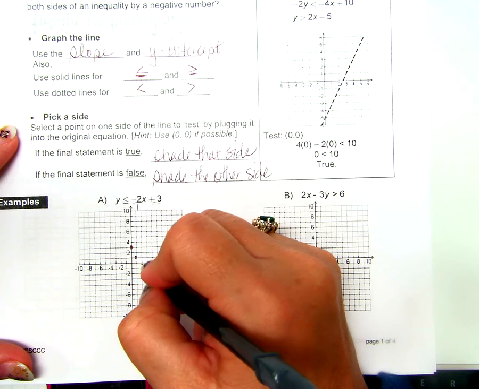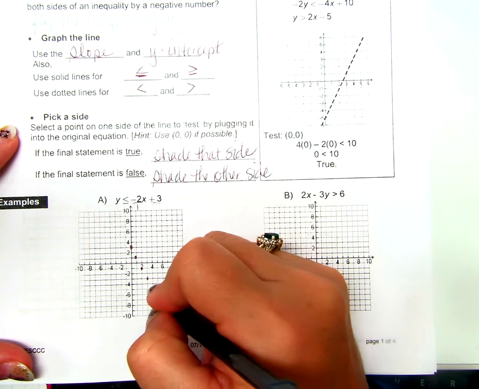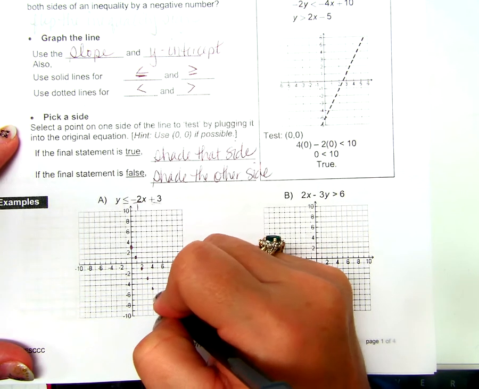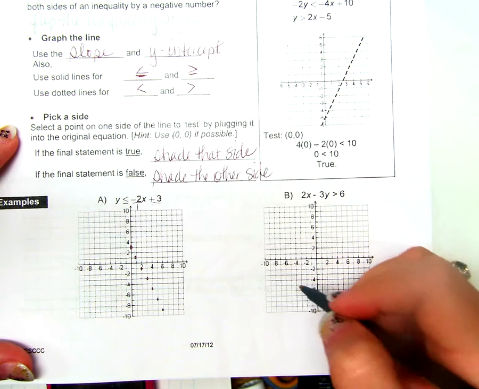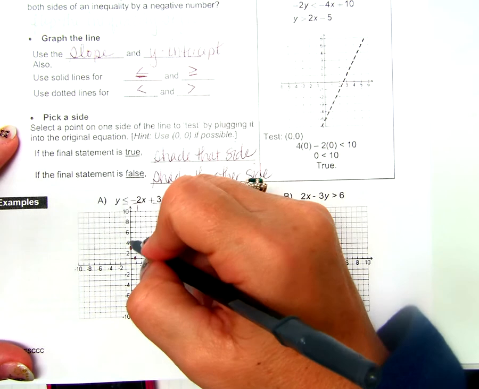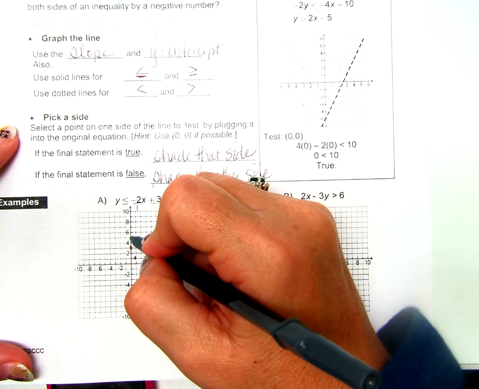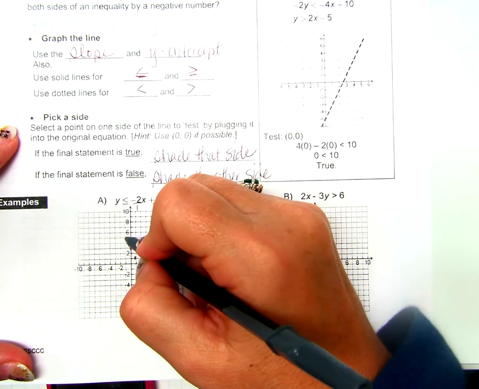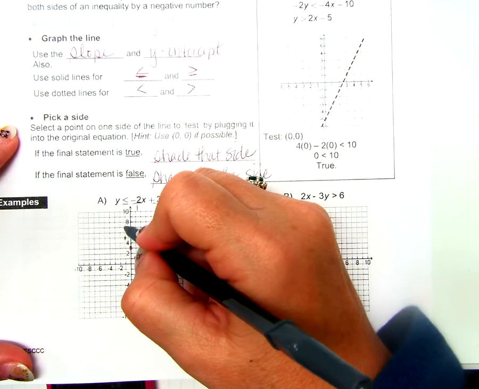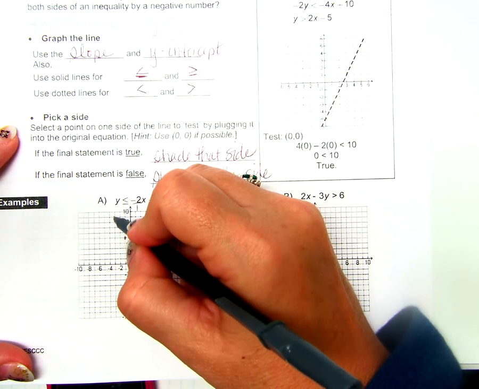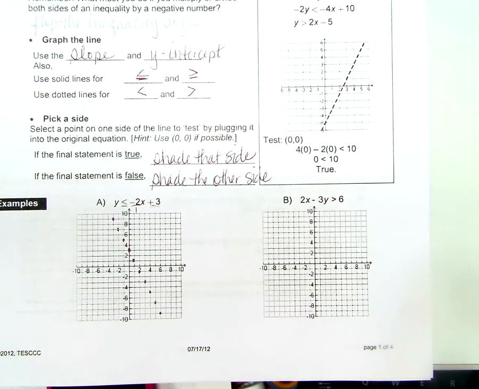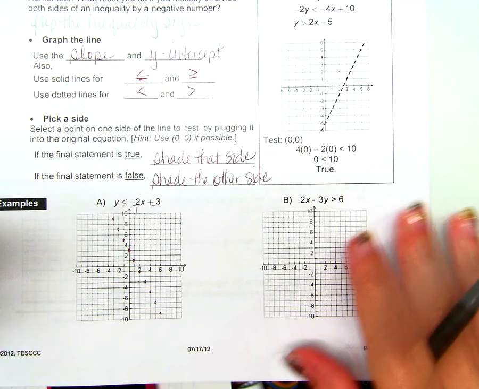Fall 2, run 1, fall 2, run 1, and so forth and so on. But I could also rise 2 if I ran backwards 1, right? Rise 2, run backward 1, rise 2, run backward 1.